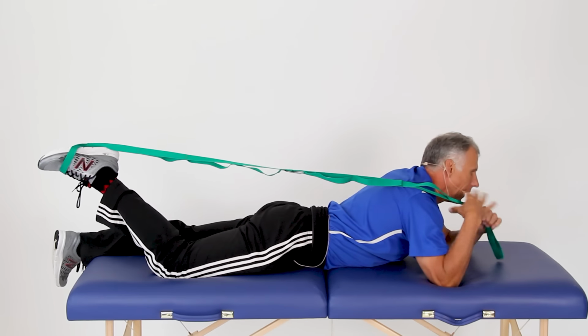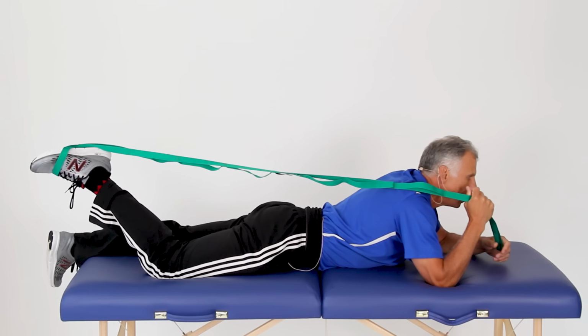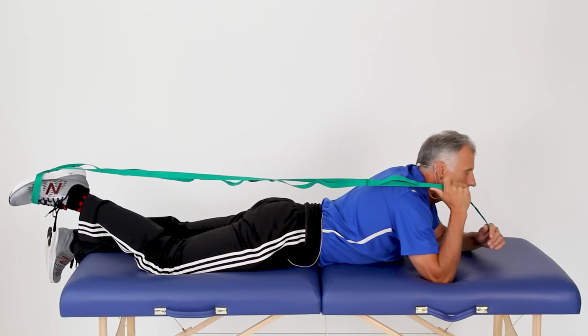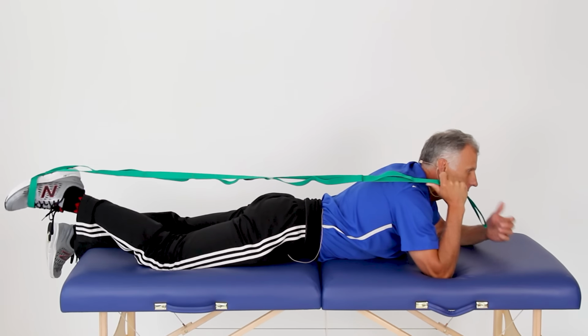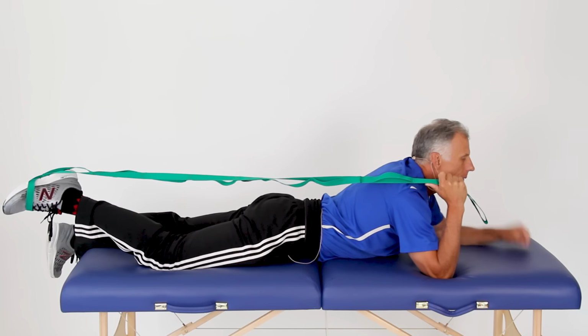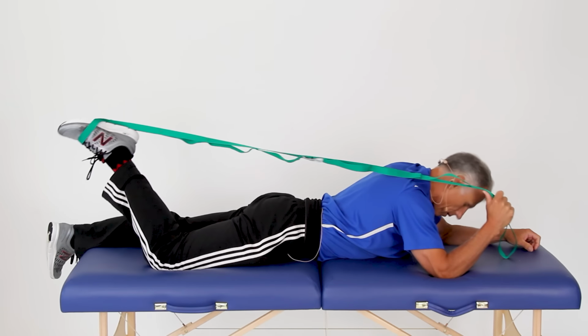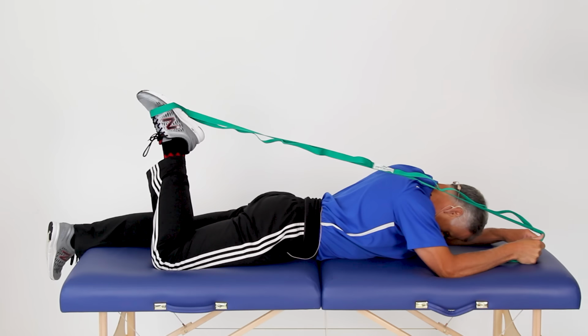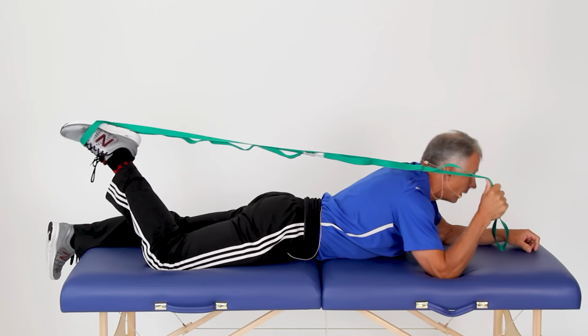And with flossing the nerve, what we want to do is bend the knee, bringing the foot up like this. And at the same time, watch my head goes down and up. It's important that you do both at the same time.